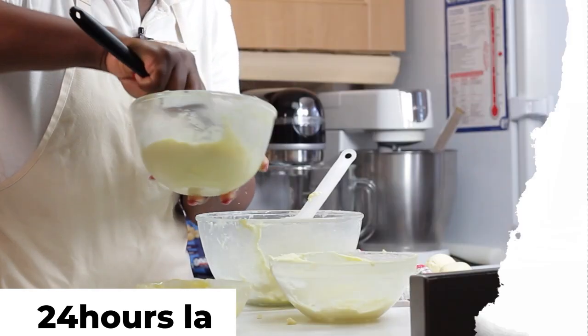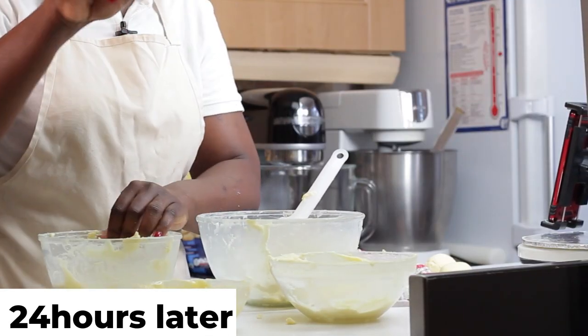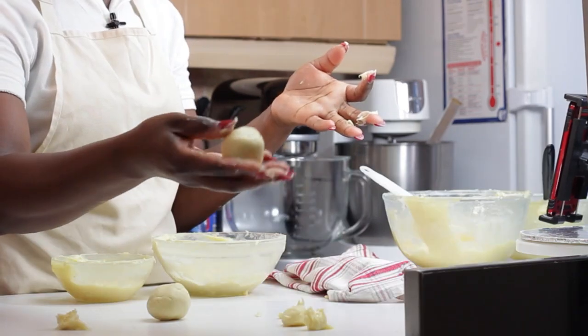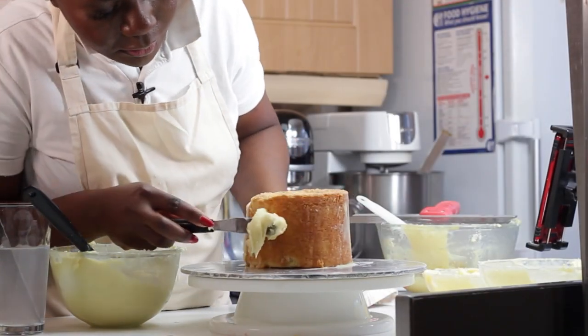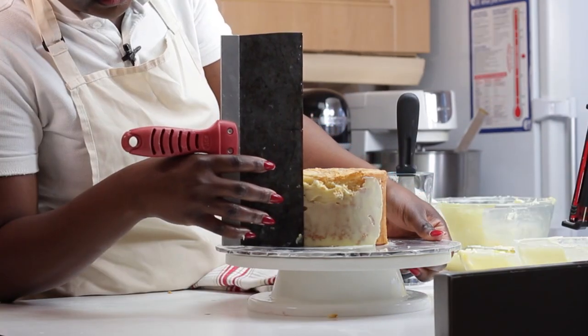When this ganache is left to set for 24 hours, it returns firm and can hold shape properly into a ball. In our ganache story though, the 3-to-1 is the firm consistency, which admittedly yielded some better result with our baker compared to the 2-to-1 and 1-to-1.